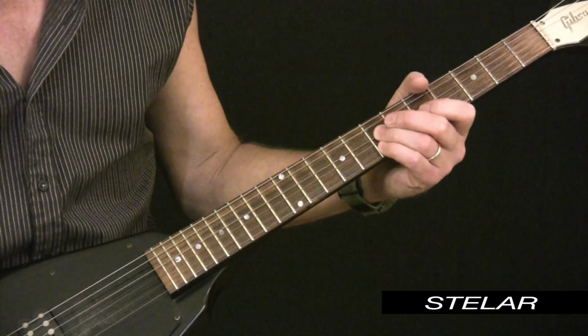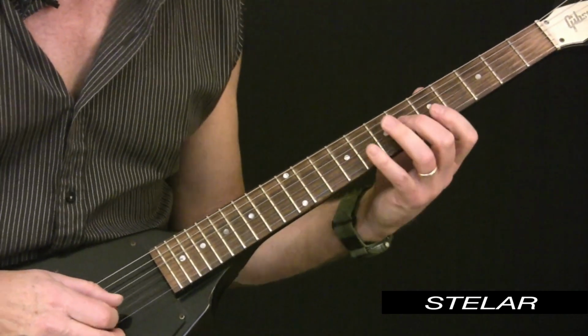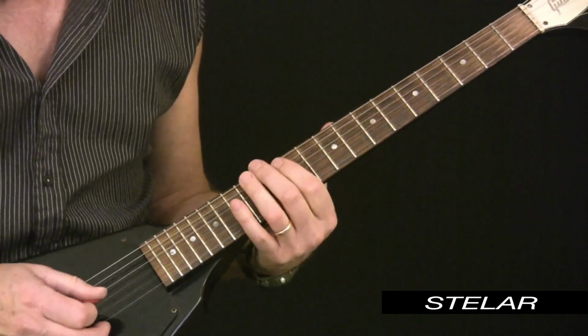There I'm playing 6ths. I'm going to get to those in the lick section or arpeggios.